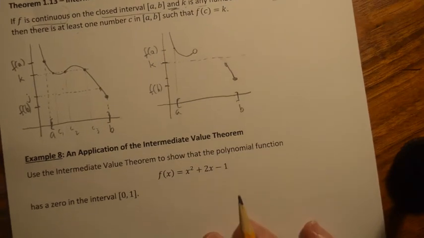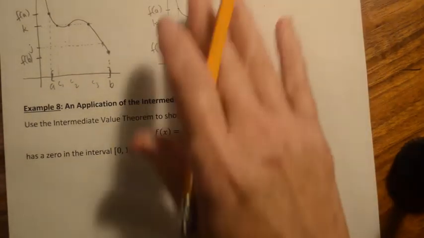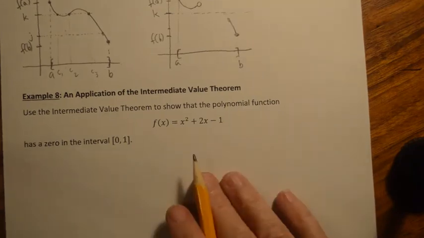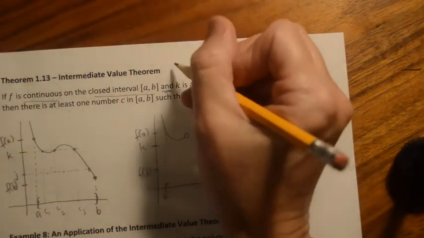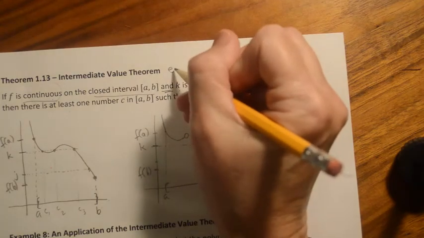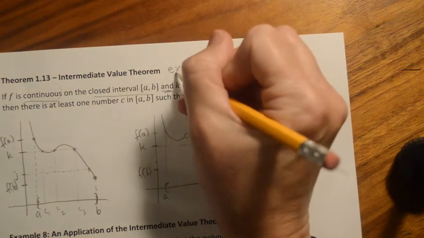All right, so let's look at applications of the intermediate value theorem. The most important application of the, oh wait, one other thing I wanted to say. The intermediate value theorem is called an existence theorem.